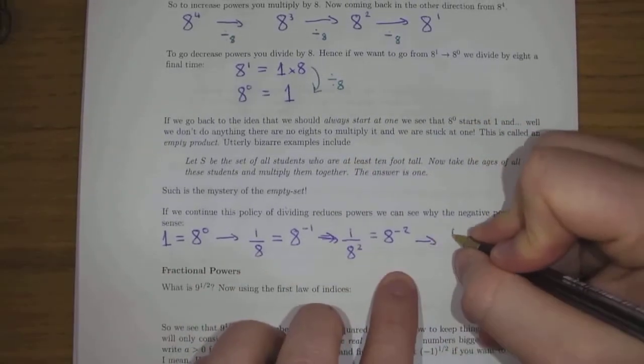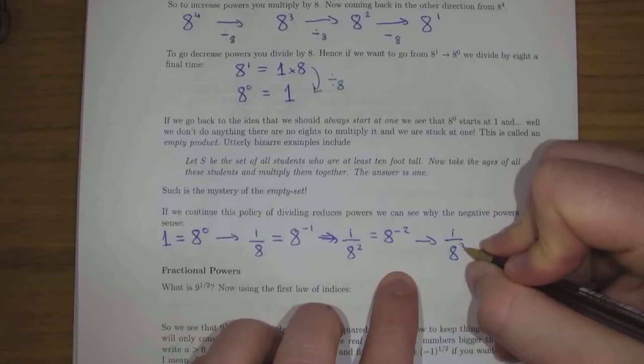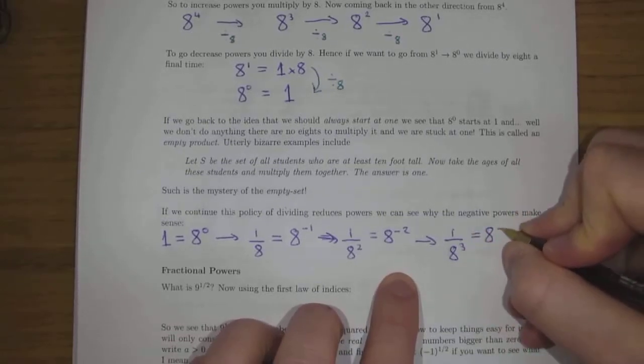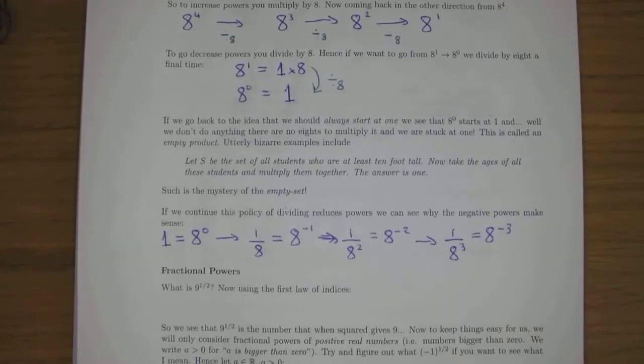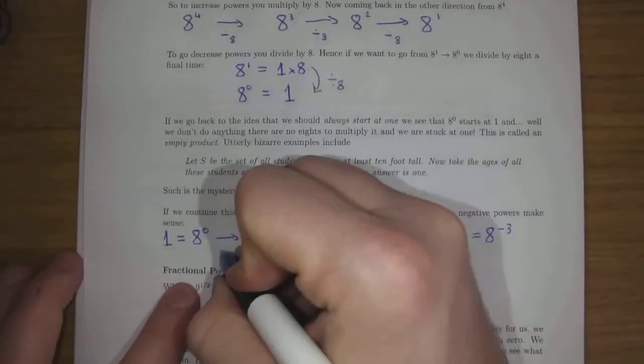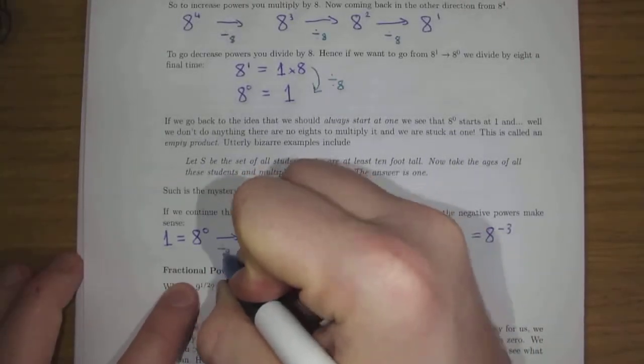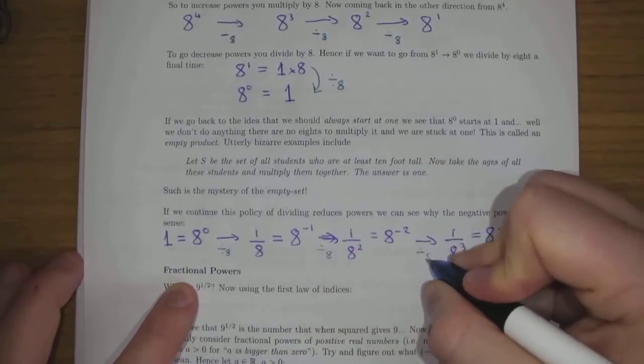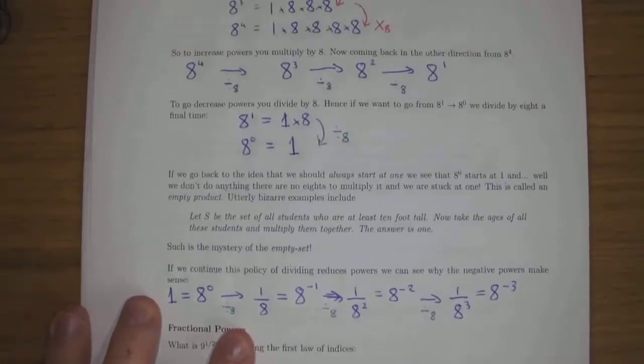And then you can just keep playing this game. So you see that really negative powers is division. So what have I got here? How do I get from here to here? I divide by 8. How do I get from here to here? I divide by 8. How do I get from here to here? I divide by 8. Okay.